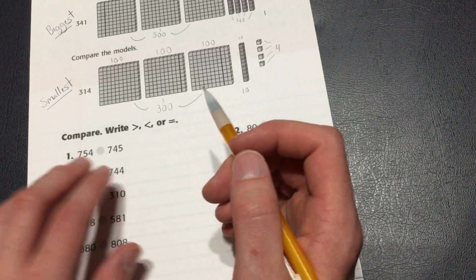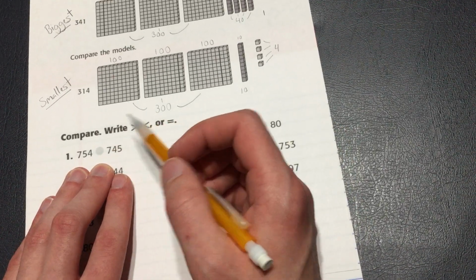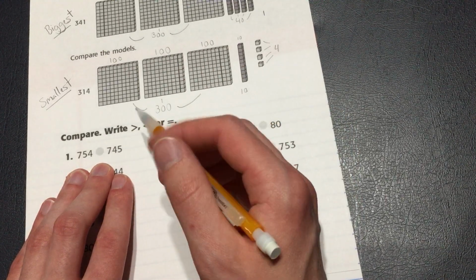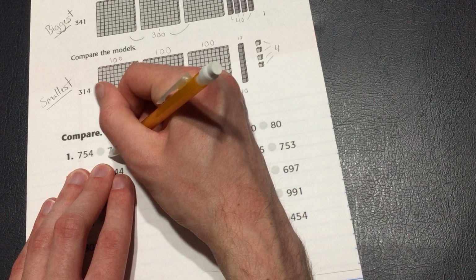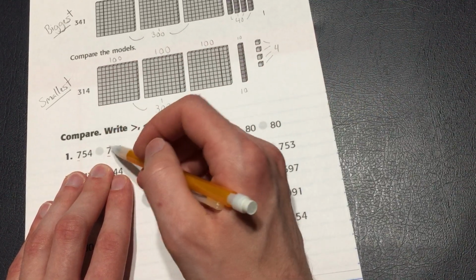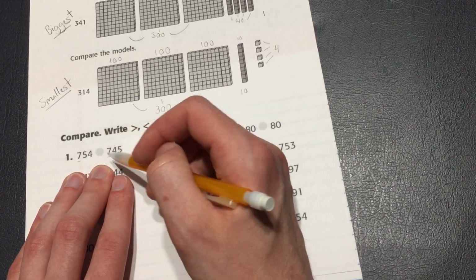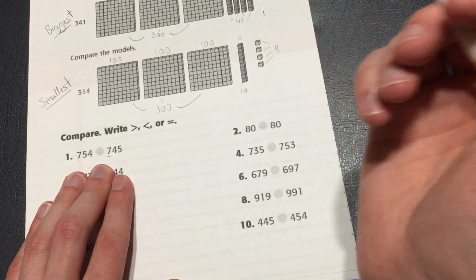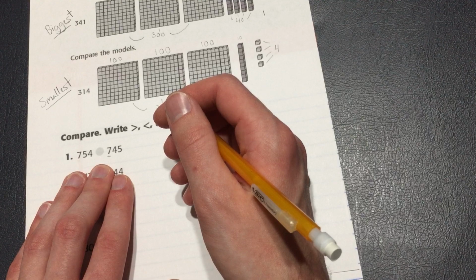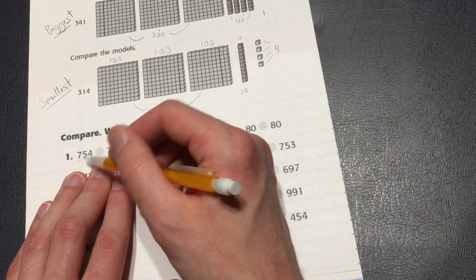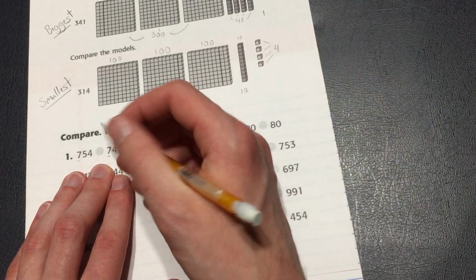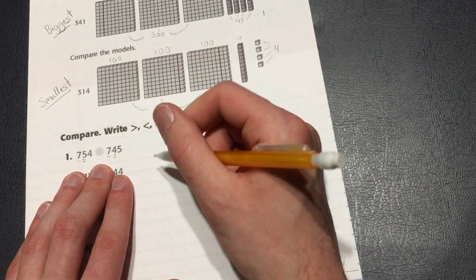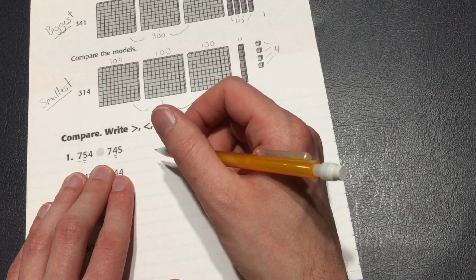So what I want to do is, first of all, just like we did up here, look at the hundreds. We're going to compare the hundreds. So this number and this number, the 100 spot and the 100 spot. 7 and 7. Well, I know that 7 and 7 are the same number, so that doesn't tell me much right now. So we need to move on to the 10 spot, see if there's anything different there. We move on to the 5 and the 4. All right, we have different numbers.